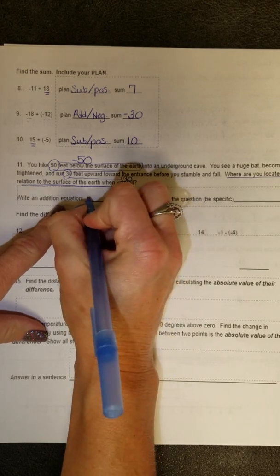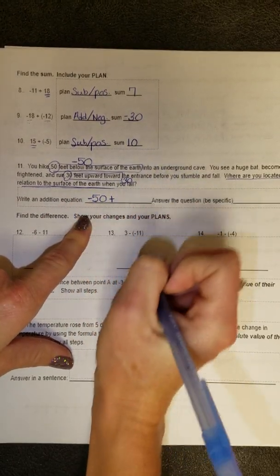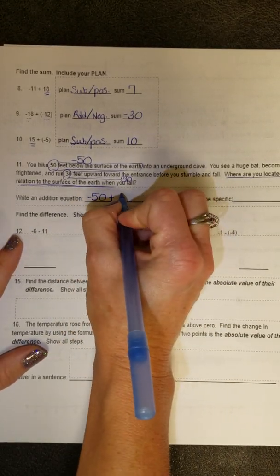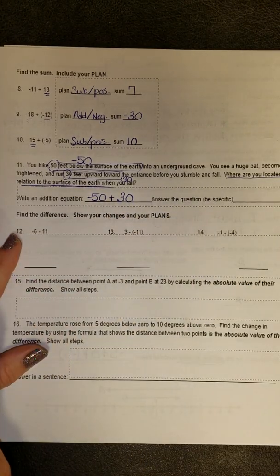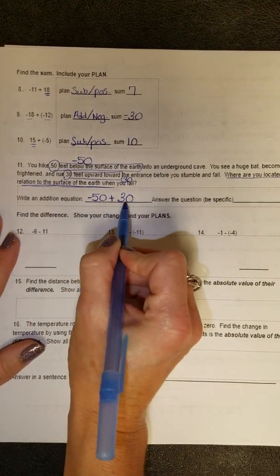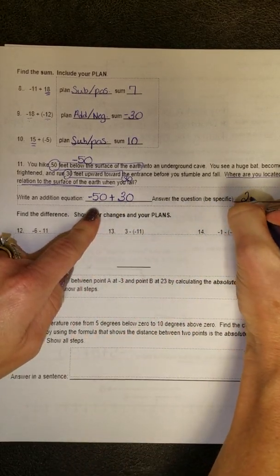Okay, so I started at negative 50, and I went up 30 feet, so I'm going to add. I have a negative and a positive, so different signs, subtract. So 50 minus 30 is 20.